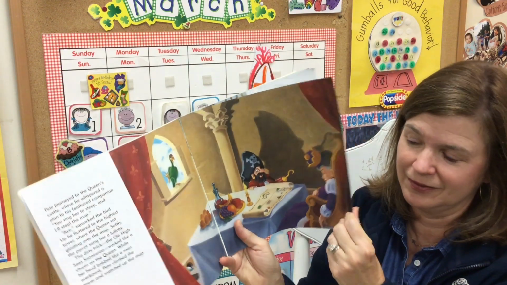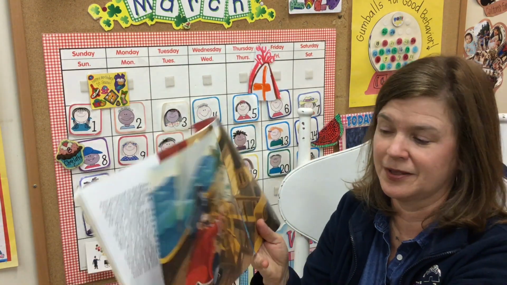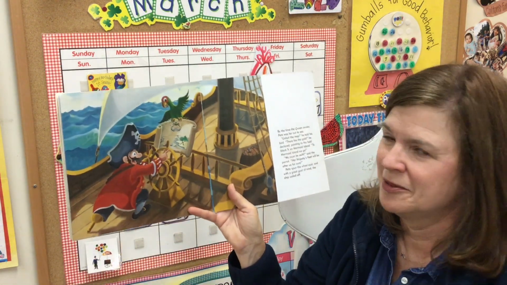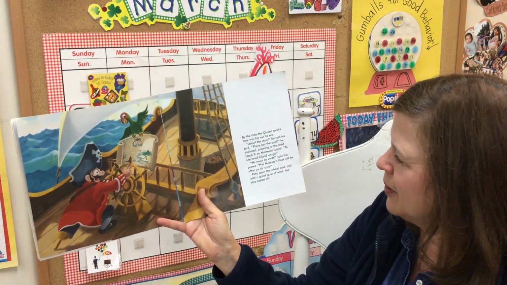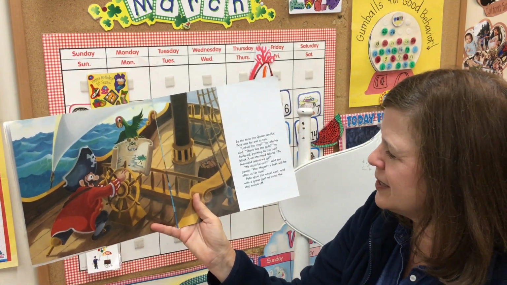Now that was not a very good choice, because the map did not belong to him, but it is part of the story. By the time the queen awoke, Pete was far out to sea.